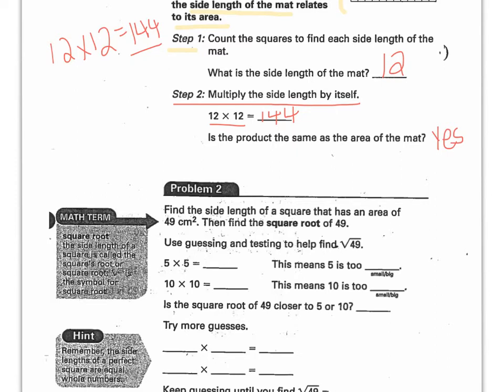Now, the square root is one of these numbers. The square root is the number you are multiplying by itself. Therefore, 12 is the square root of 144.